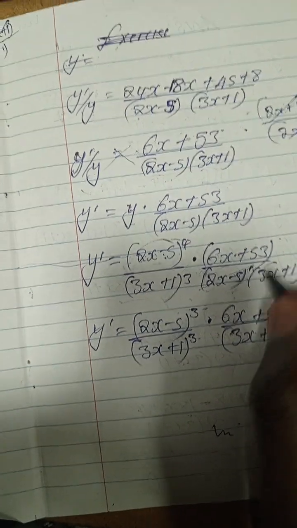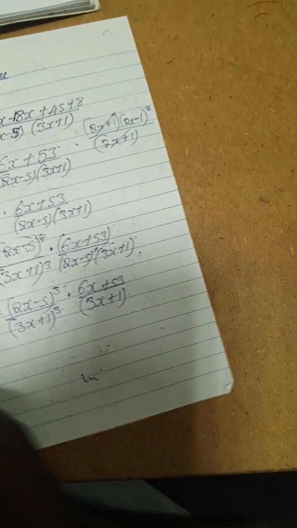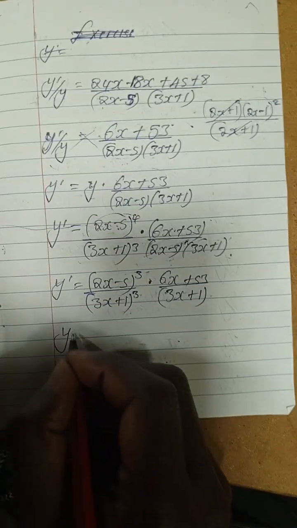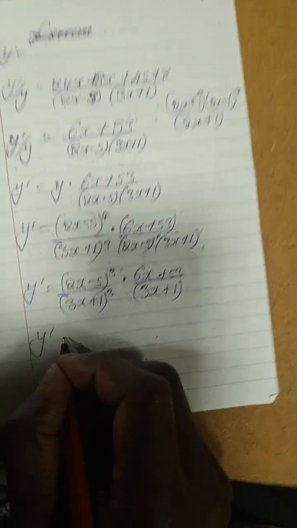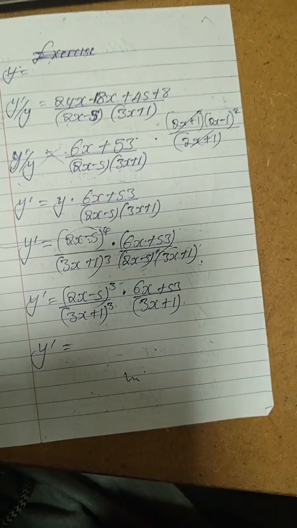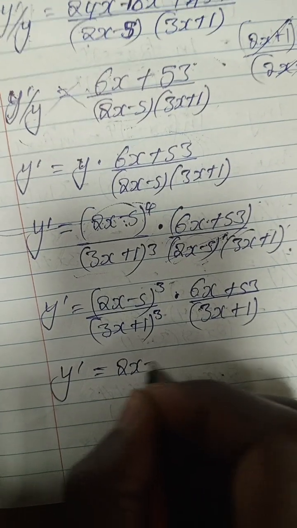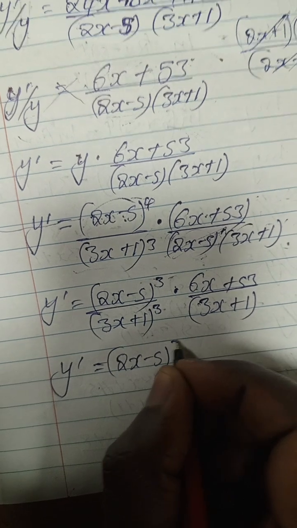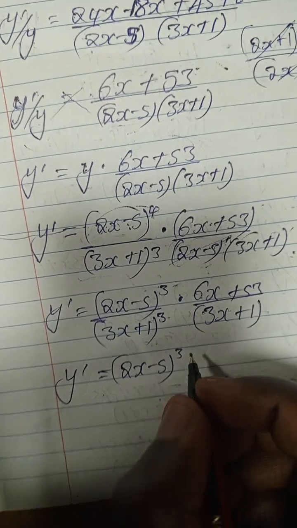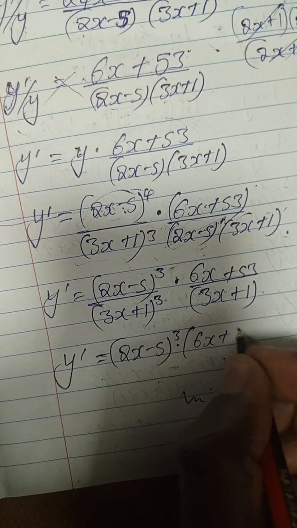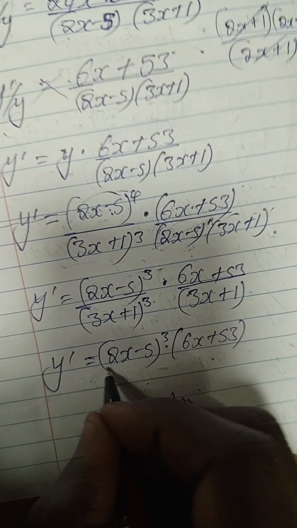We are remaining with this guy. So what we're going to do here is, y prime is equal to, so we're going to have (2x minus 5) raised to the power 3 multiplied by (6x plus 53) close bracket.